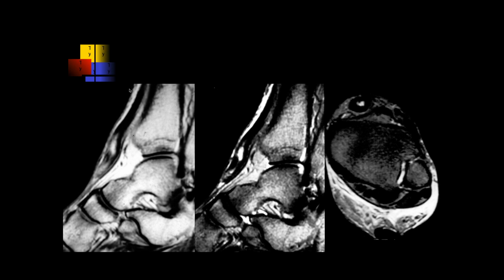Here we can see, I think this is focal fluid signal of the anterior tibialis tendon with splitting of the tendon. On the axial, though, there's not a full longitudinal split. I think this is just a focal tear of the anterior tibialis tendon.